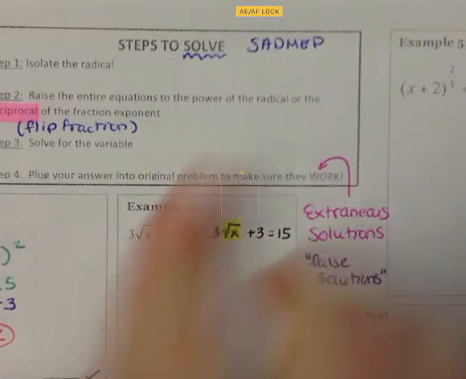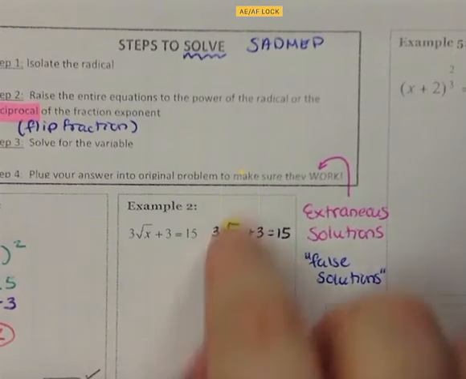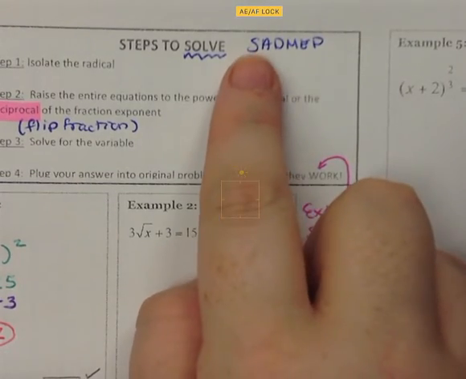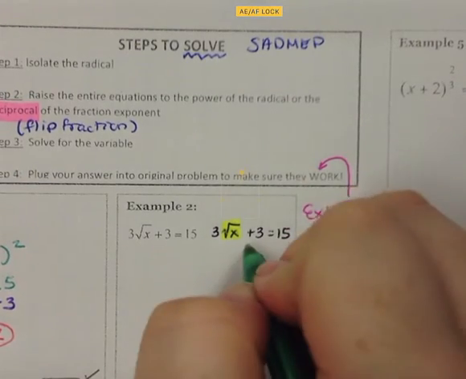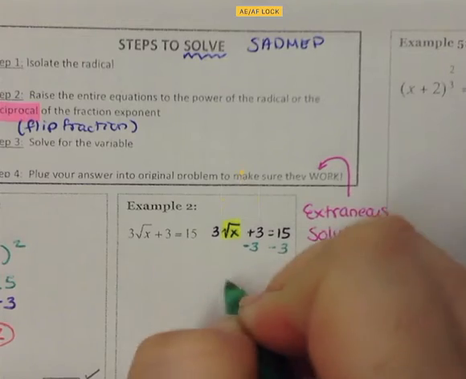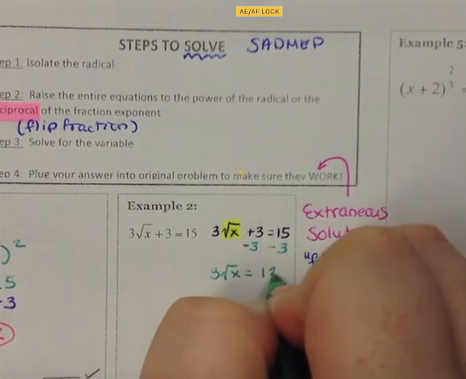So I have to do SADMAP. I have to add and subtract first. So I have 2 3's attached to it. I want to subtract the 3 first. So I subtract this 3 from both sides. And I have 3 square root of x equals 15 minus 3 is 12.